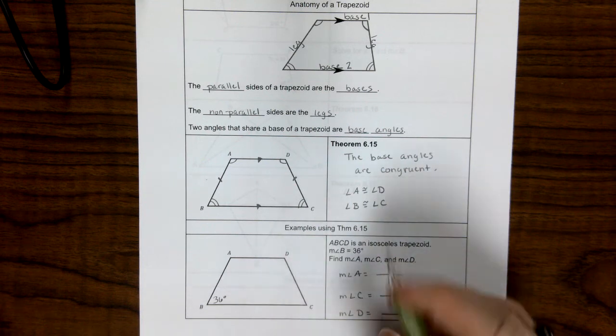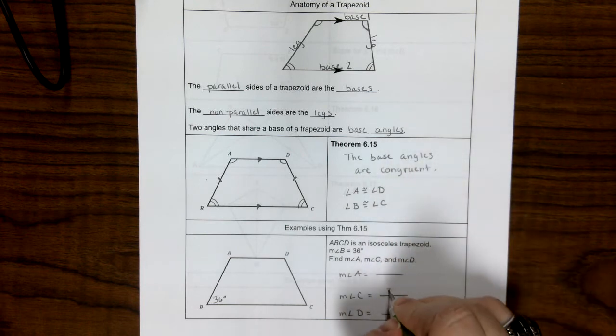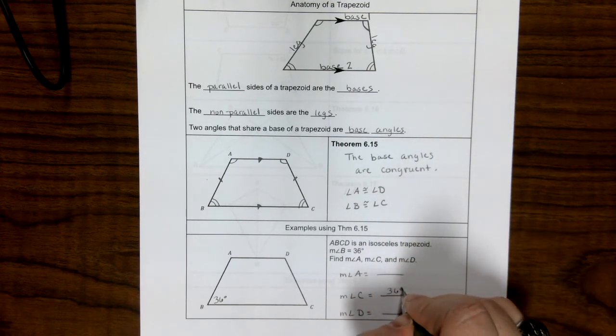Now, we can find one of these really quick, and y'all should be like angle C. Yeah, because angle C and angle B both touch the bottom base. So using this theorem, angle C is going to be 36 degrees automatically.